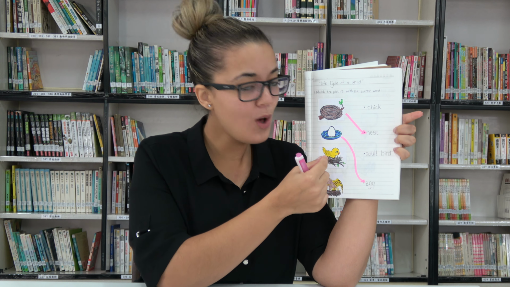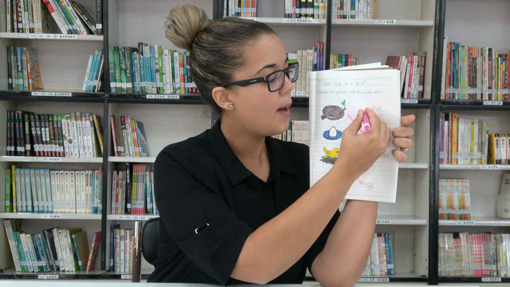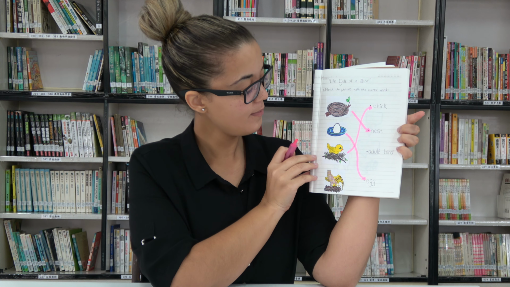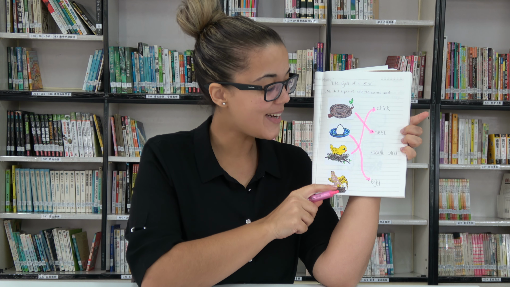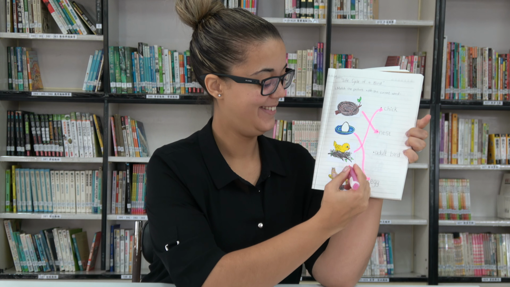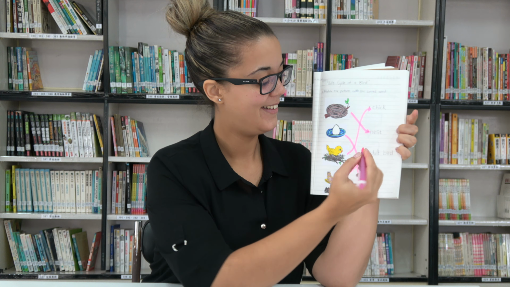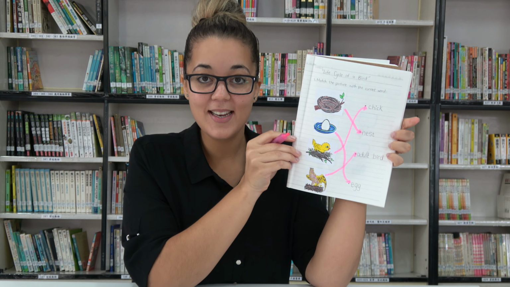It has a small face. It is still a baby. A baby bird is called a chick. Now this one, there is only one left. This one is an adult bird. An adult is a big child. And there you go. That is how you would do this activity.